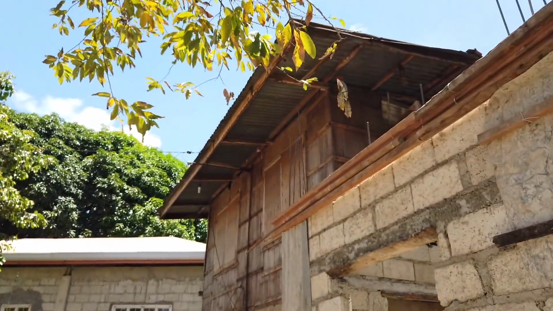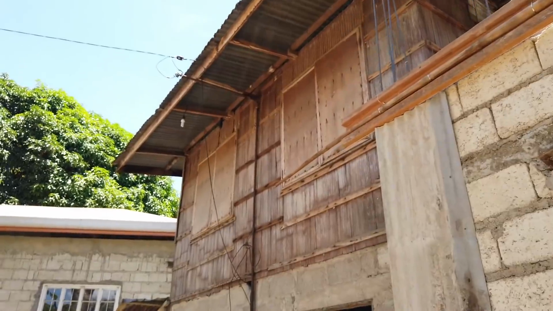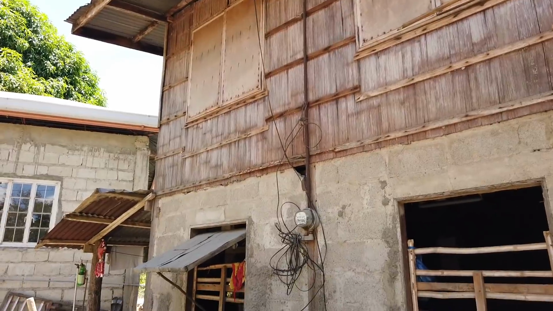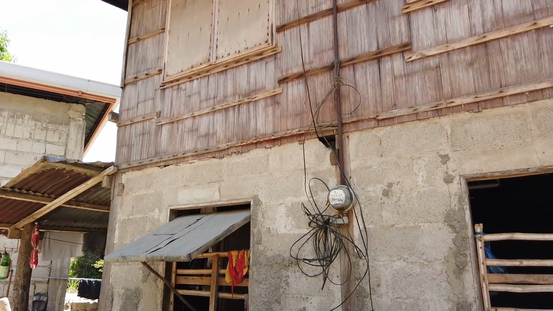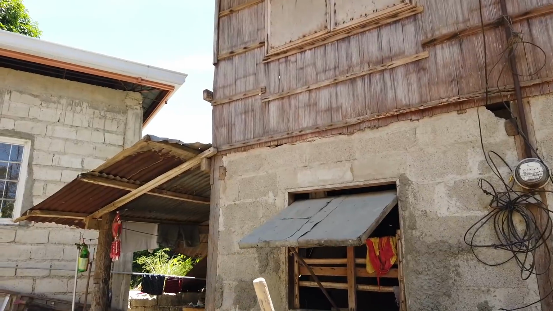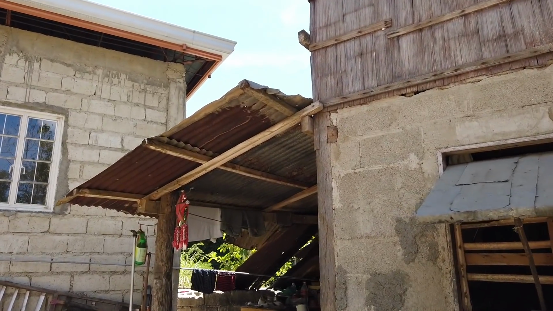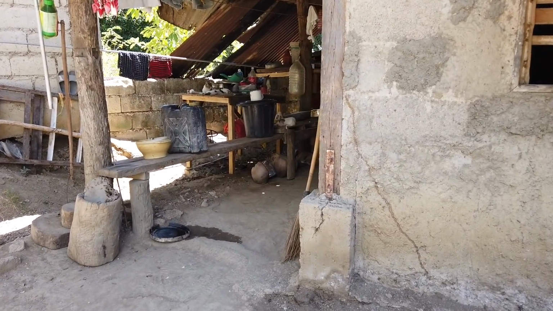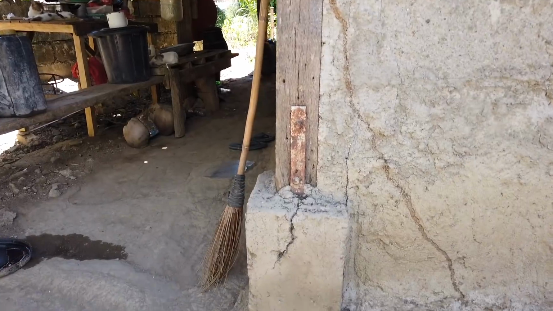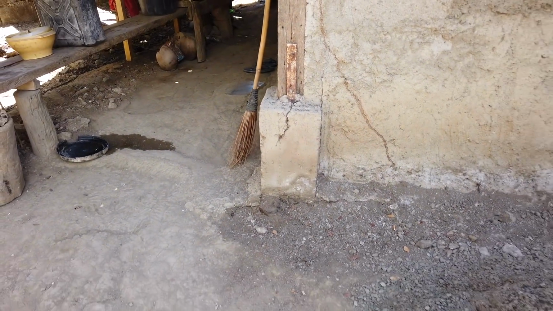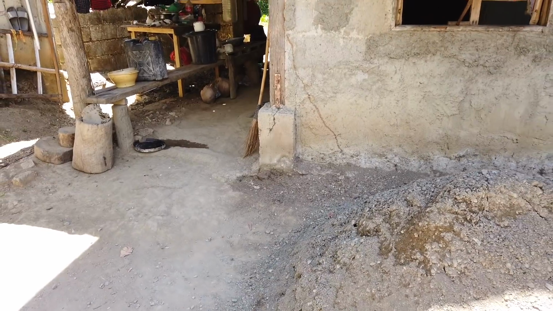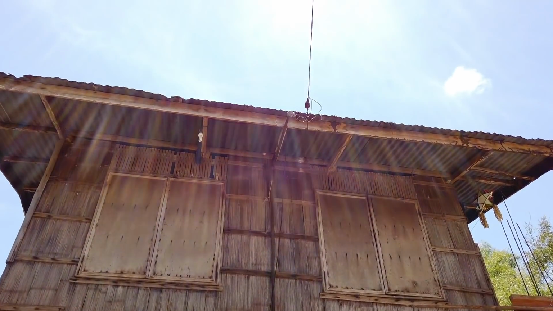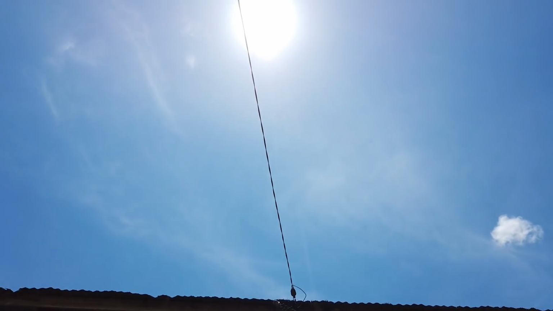Now, if we look here, this is the column of the old house. This is the old house of the old couple. You can see the column that they have there. It's not just a wood stick on the ground filled with cement and then hollow blocks put on it. They actually made a proper column, only short, before they put in the wood. Now here you can see it. This old house has lasted more than 50 years.